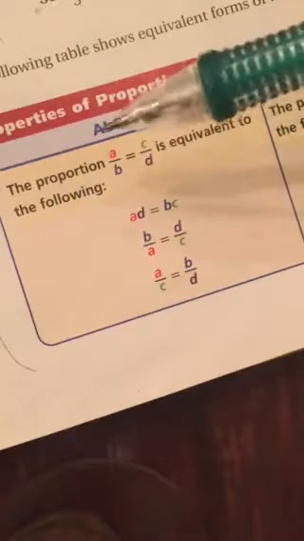We can say AD equals BC, and that is simply our cross products property. So I cross multiplied AD, and I got AD, and I cross multiplied BC, and I got BC. So AD is equal to BC. This can also be written basically upside down as B over A equals D over C.